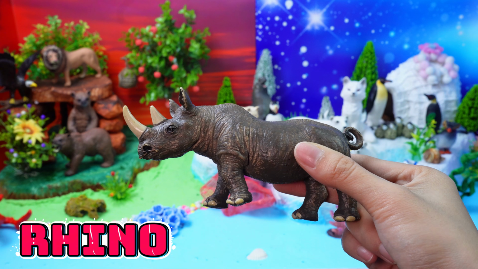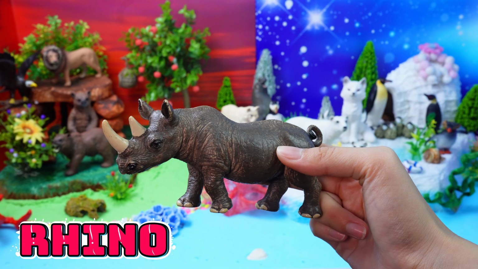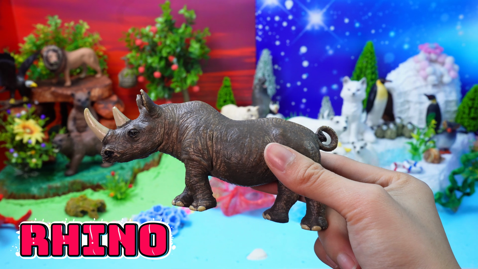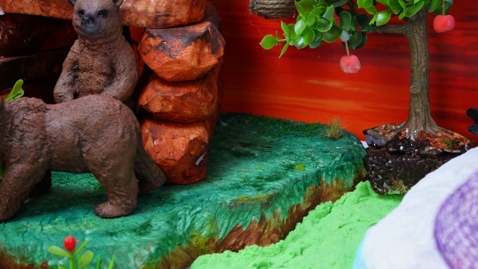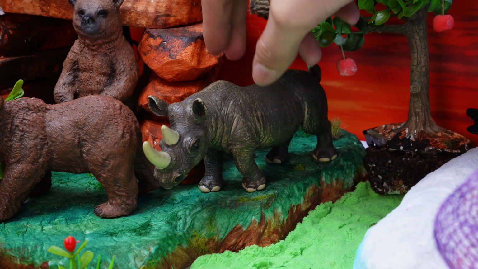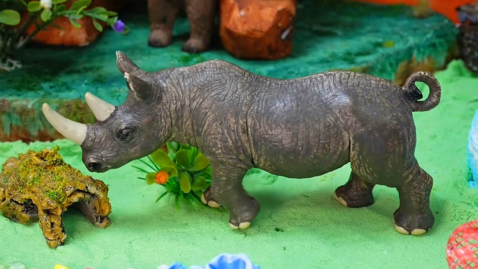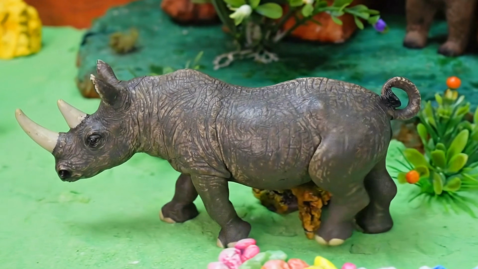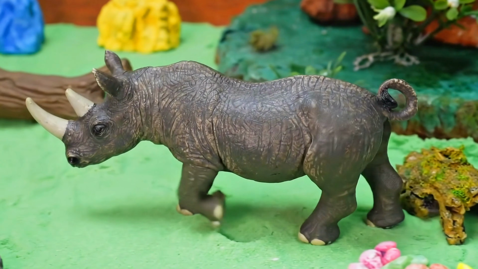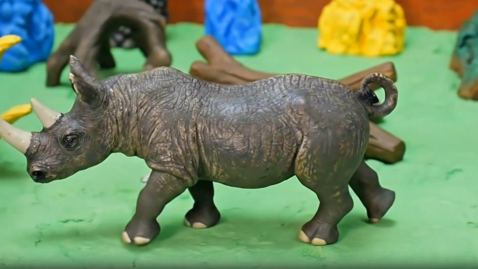Rhino. Rhinos have massive bodies with thick skin and a prominent horn on their nose. They eat grass, leaves, and various succulent plants. Rhinos enjoy wallowing in mud to cool down and protect their skin from insects. They have excellent hearing and smell, even though their eyesight is weak. Their strong legs allow them to run very fast when threatened.